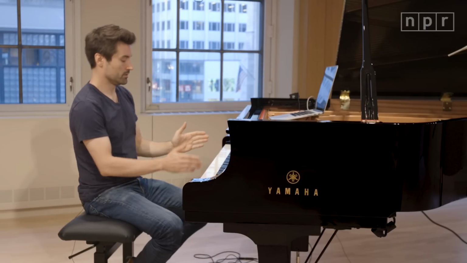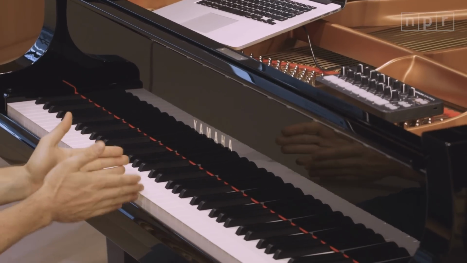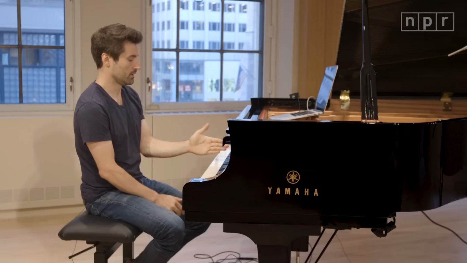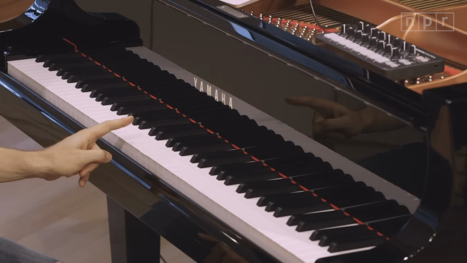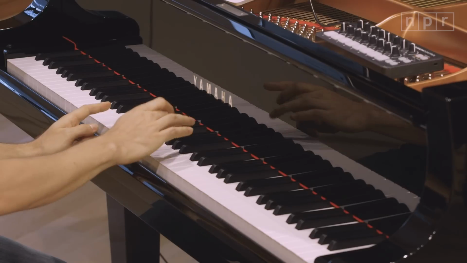So basically what I'm doing is setting up an axis of symmetry. And here I've set it up pretty much in the middle of the piano. Not exactly, but close. So I play the G, I get the F. But if I play the F, I get the G, because it's on either side of the axis.